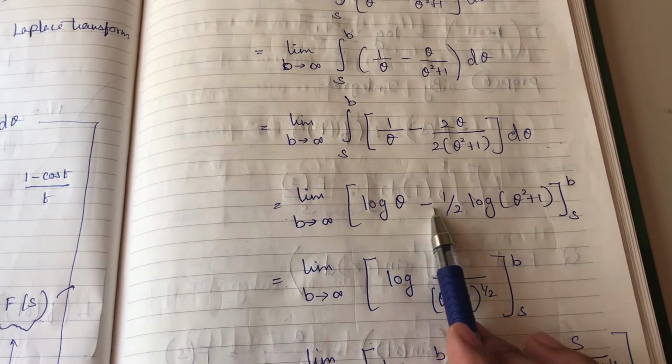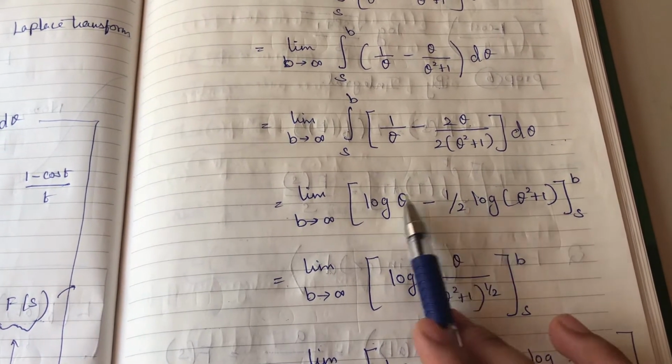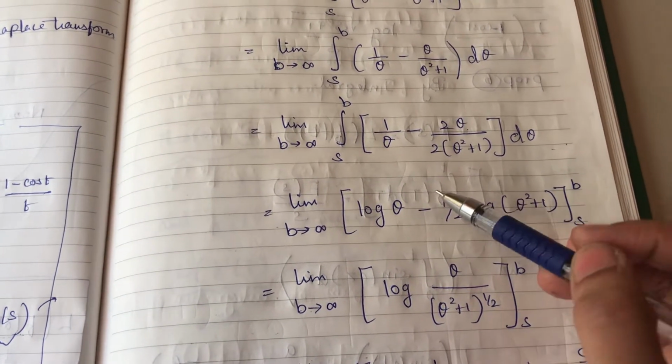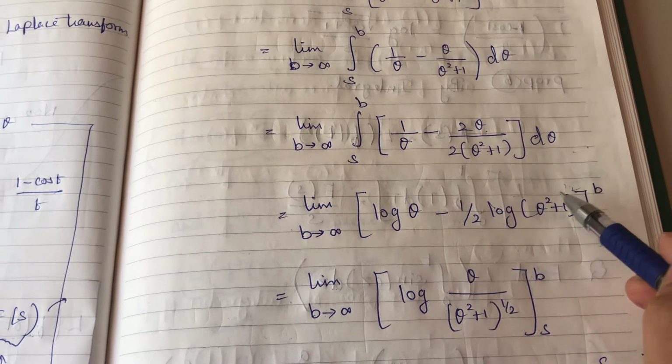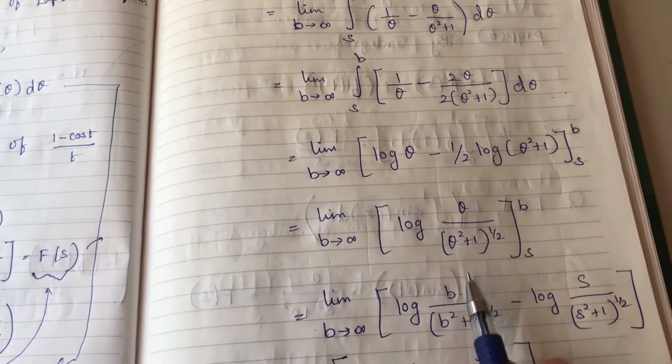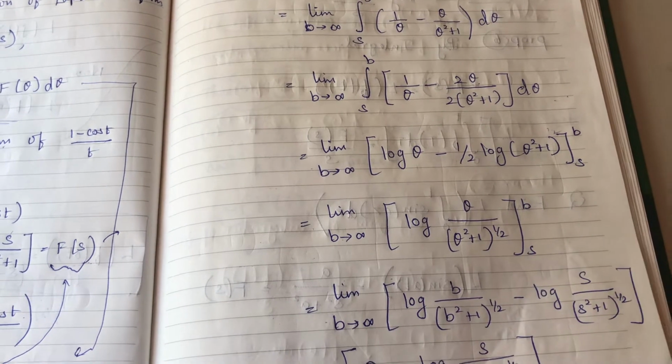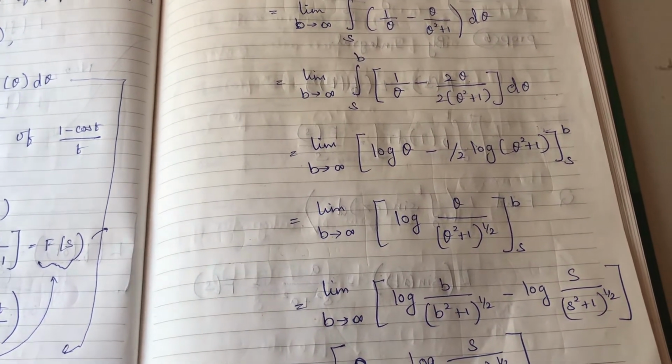And here it is minus. So, I am just dividing these two terms. And this half will become here. So, it will become root, right? So, theta by theta square plus 1, the whole part 1 by 2. Okay, this is the term.